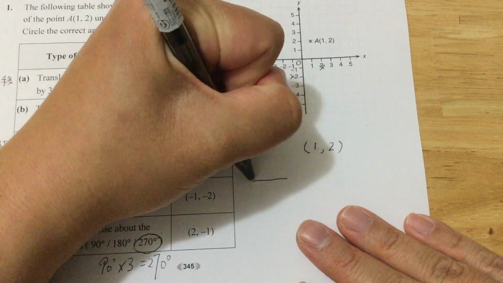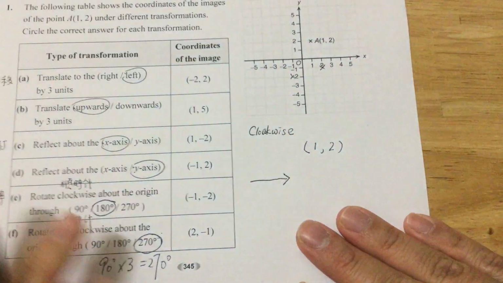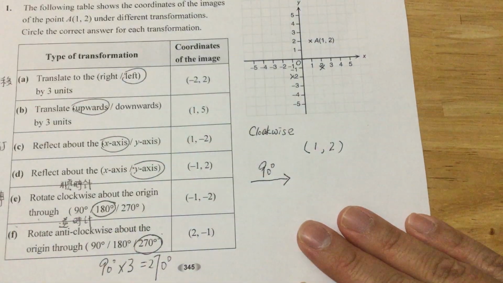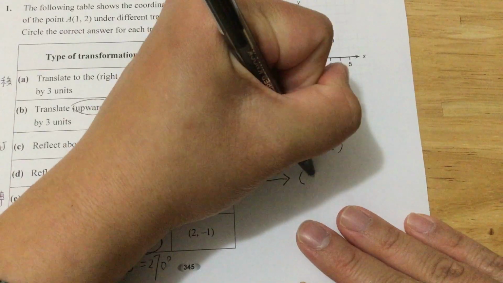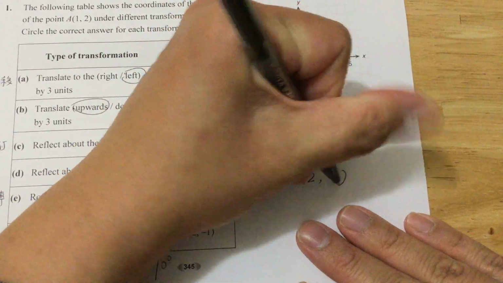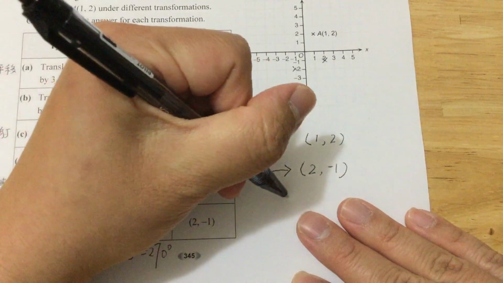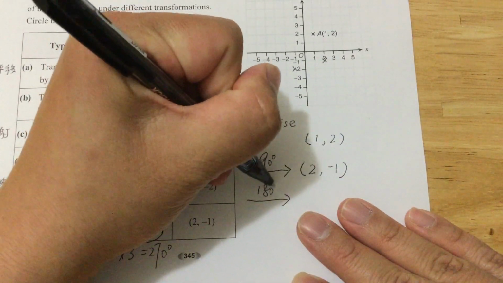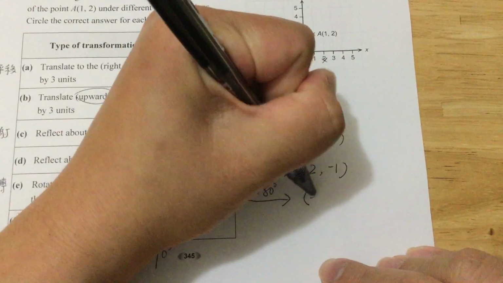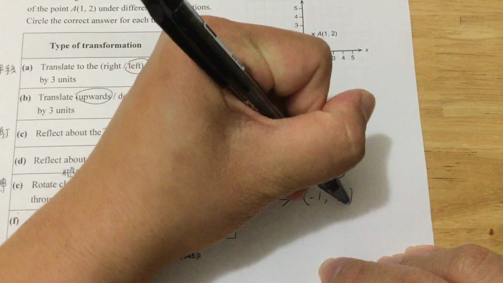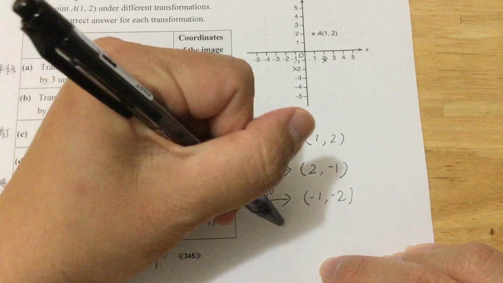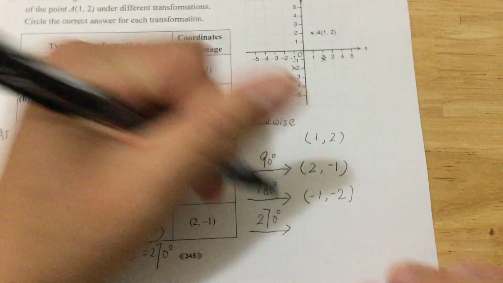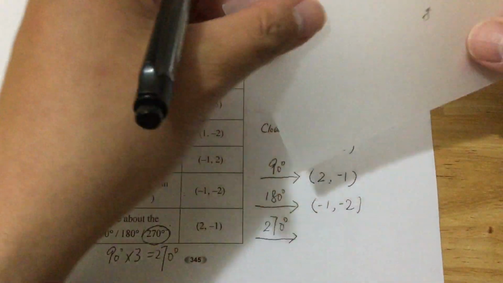After you change it to 90 degrees clockwise, you will see the point is (2, -1). After you change 180 degrees, you will see (-1, -2). And without loss of generality, 270 degrees, okay, we can move it like this once again.